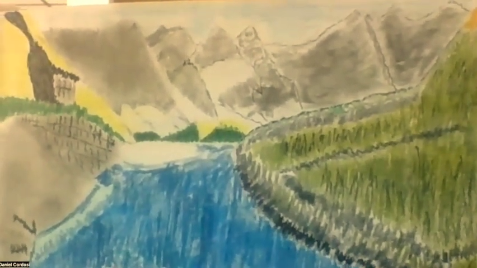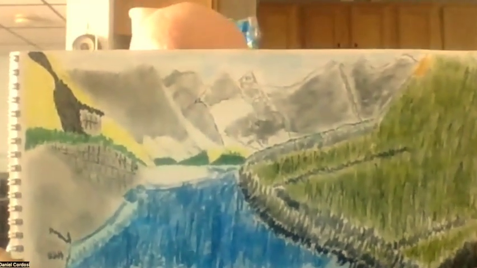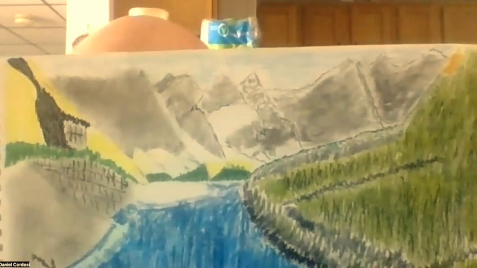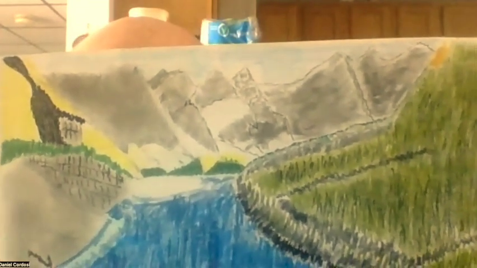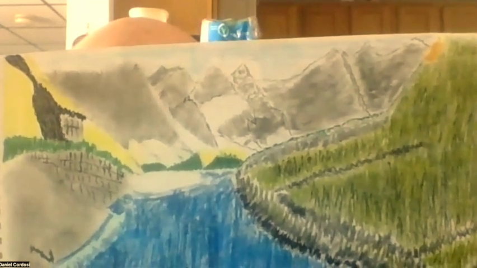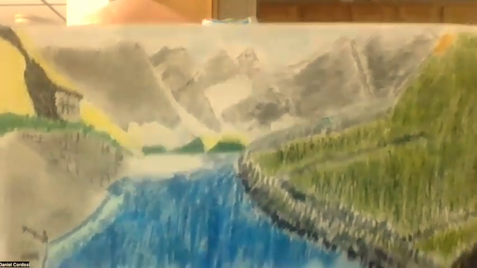I'm seeing you're using different sorts of textures for the distant mountains, for the tree surface, for the water. And that really helps me visually move my way and navigate around the painting. What a beautiful spot. Yes, very beautiful. Wish we had more of them. Yep.